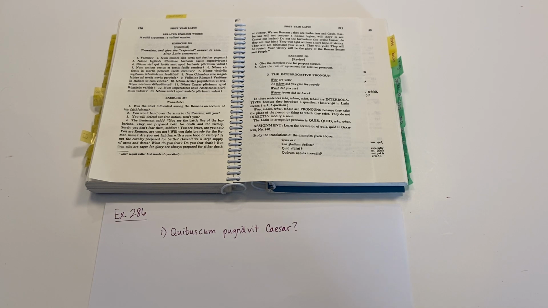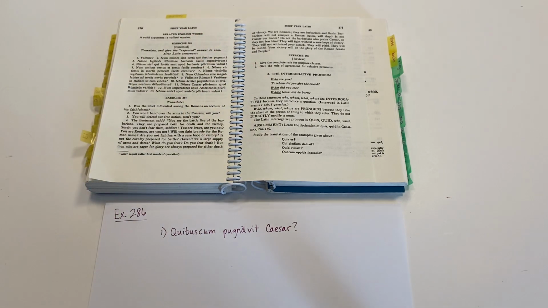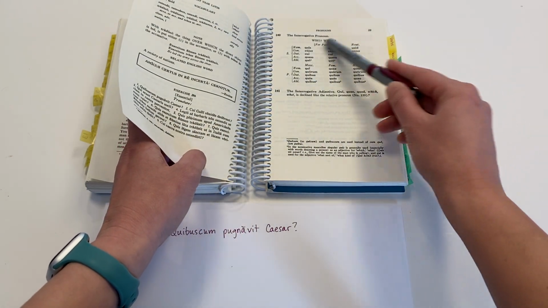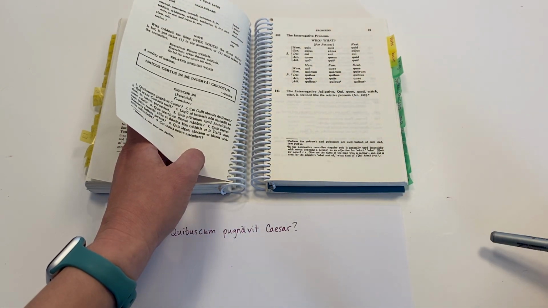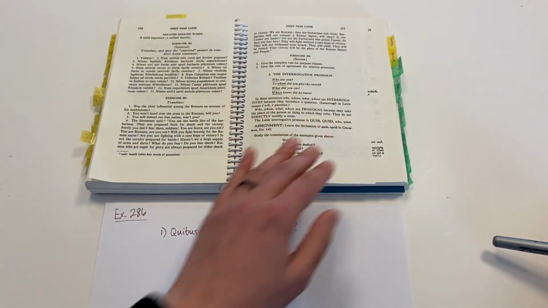In this exercise, we will be working with more questions using interrogative pronouns. And so there's an introductory piece of information here on page 271 in the purple book talking about the interrogative pronoun. And the book asks us to open to rule number 140 in the grammar, so that you can see the chart for those interrogative pronouns according to case and number.